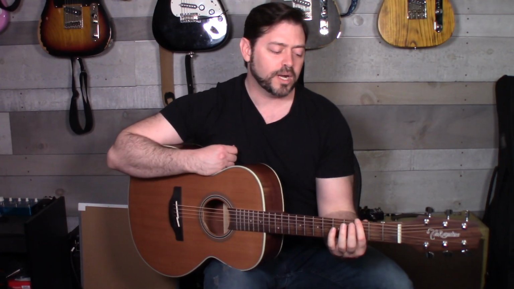Okay, so what I'm doing is I'm making sure that I'm finding the root on the 6th string or the 5th string. Once I know those notes, then I'm good to go for the rest of the guitar. Here is that trick that I promised you at the beginning. So you're going to learn octave shapes to find the other notes on the guitar.